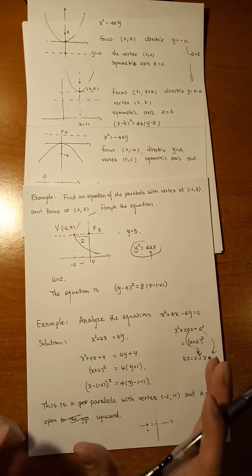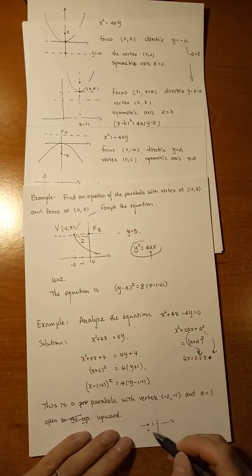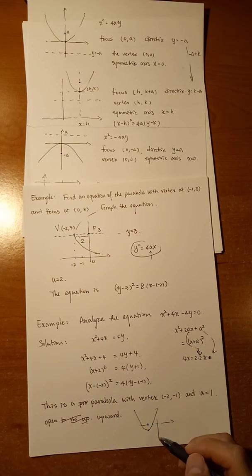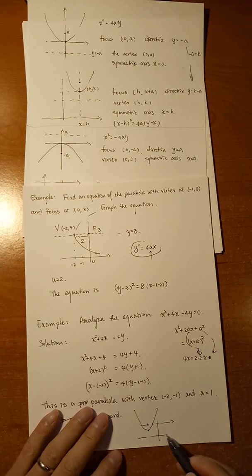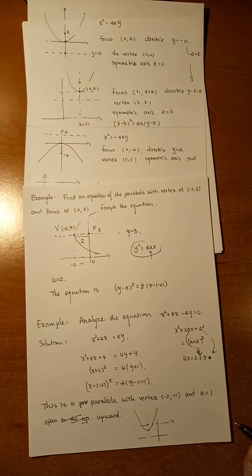Because it opens upward, so the focus should be above the vertex. It looks like this. Questions? I mean, you cannot ask questions. That's the problem, that's the answer.